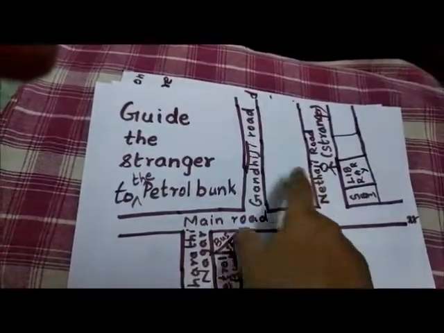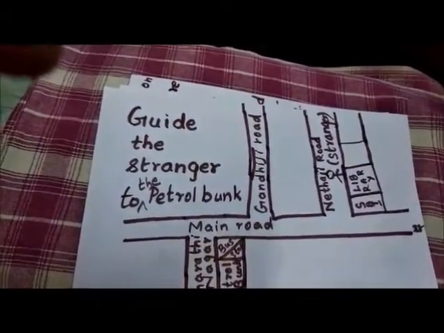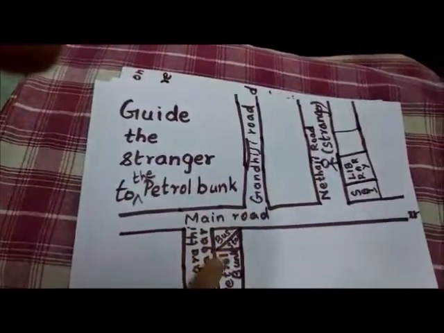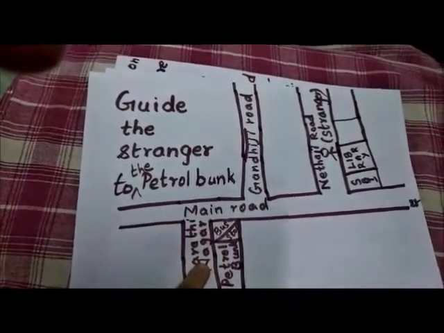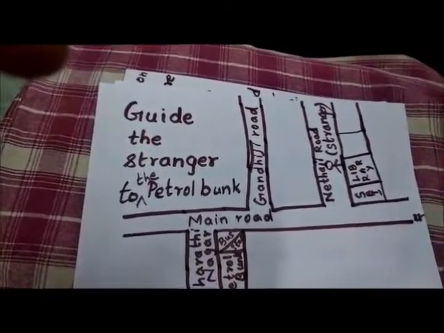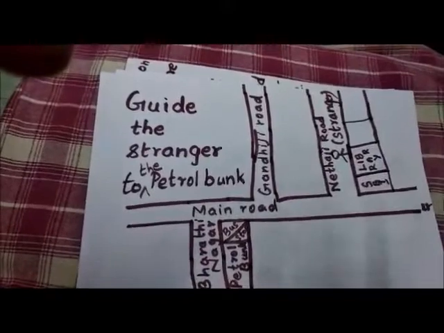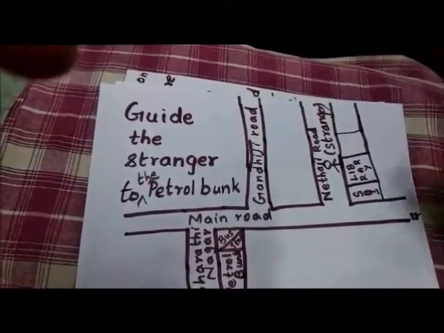So where will be the Netaji Road, where he has to cross the Gandhi Road, and then to the right what will be there, to the left what will be there, and then how he reaches the Bharati Nagar, and then how he will come across the bus stop, and then he will reach the petrol bunk. So this is how it is. I'll just give you an example of how he has to walk.